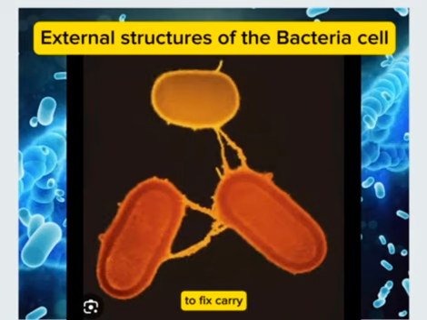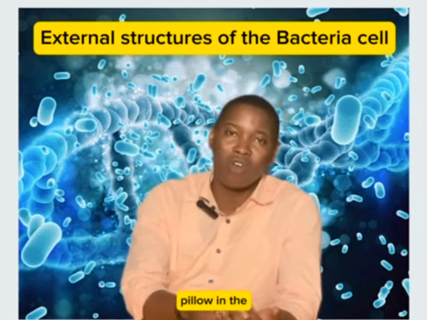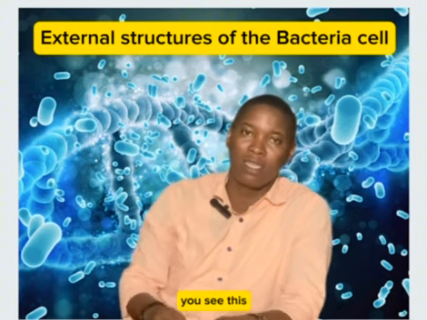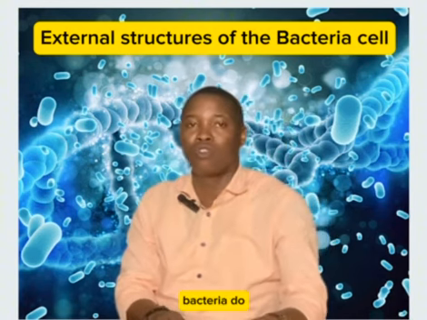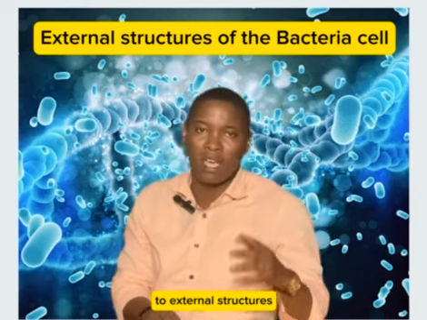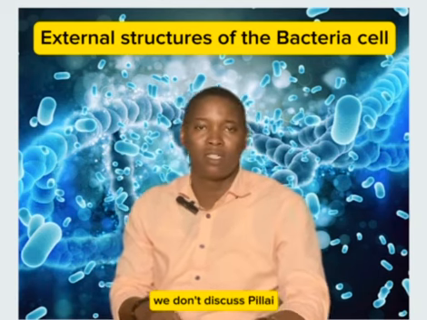Now, for any bacteria to fit carry out this bacterial conjugation, that bacteria go get wetin we dey call sex pilus or sex pili, and this sex pili e dey come from fimbriae pilus. You go see this sex pilus wey bacteria go use take undergo conjugation. So this one dey very important. We don discuss flagella, we don discuss pili.